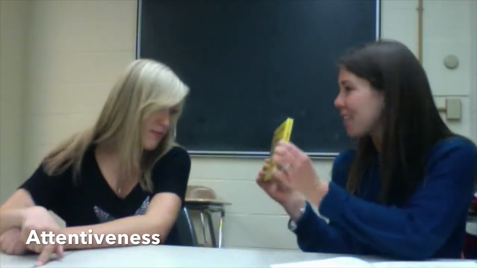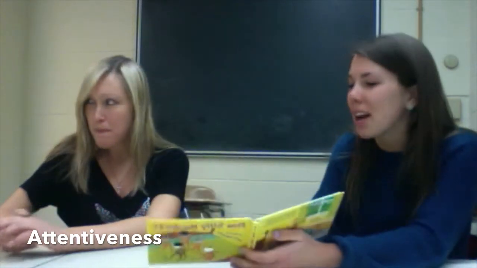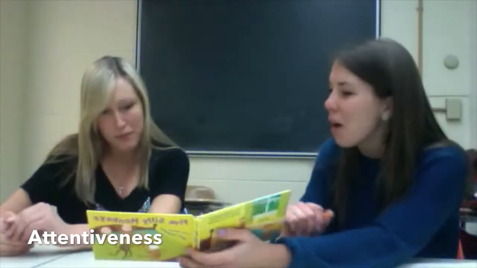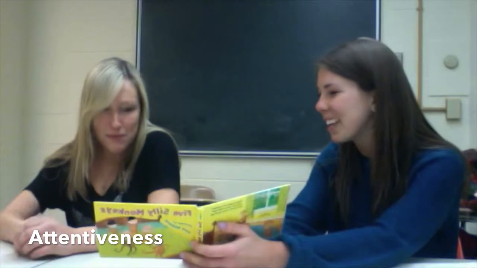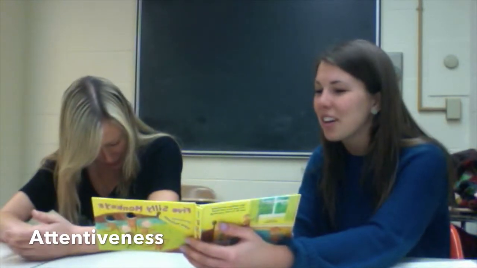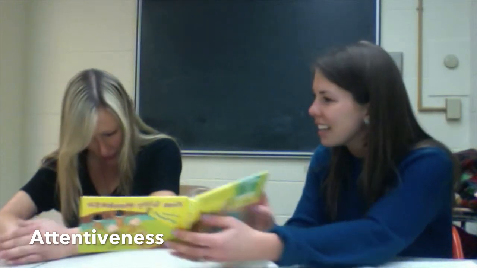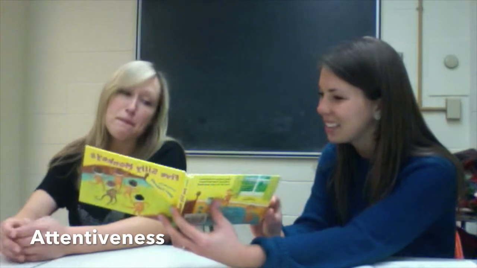Okay, Michaela, you ready? We're going to read a book. Do you want to read 5 Silly Monkeys? Look at all those monkeys. Can you see all the monkeys on there? All right. 5 silly monkeys jumping on the bed. One fell off and bumped his head. Oh no, can you see that monkey? He fell off the bed. Mama called the doctor and the doctor said, "Look, Michaela, no more monkeys jumping on the bed."